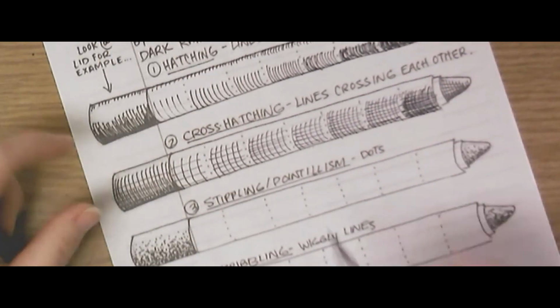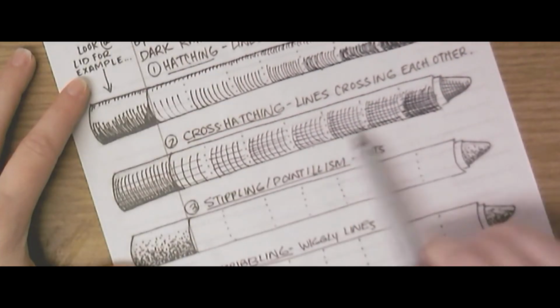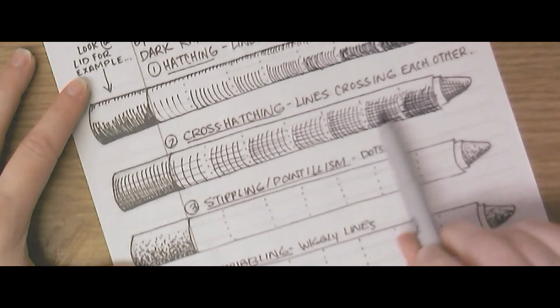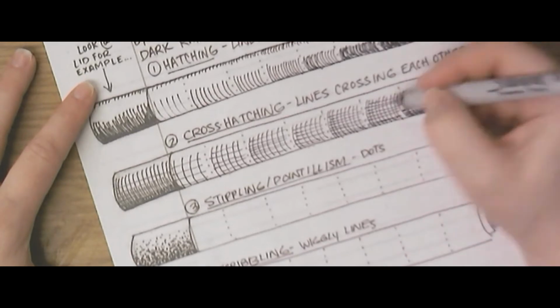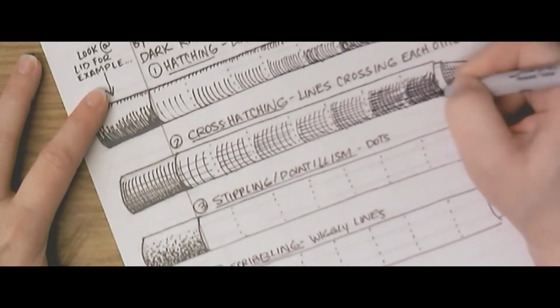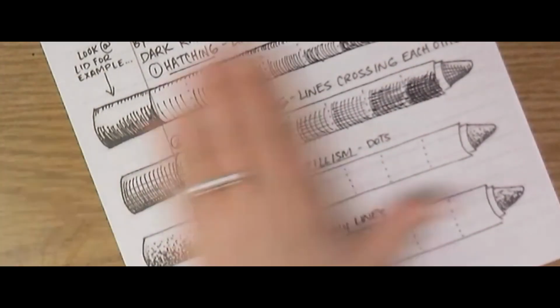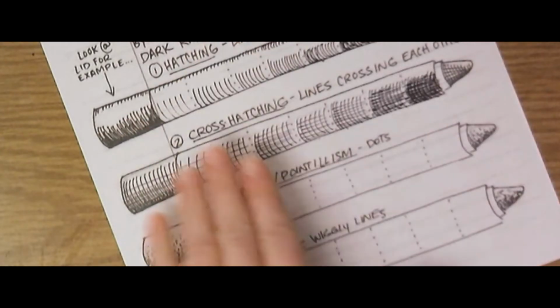All right, so looking at that, it's pretty gradual. I think I'm going to play around with this box and make it a little bit darker than this one, and then maybe make this one even darker. All right, so now I have that gradual showing value with marker with cross hatch lines.